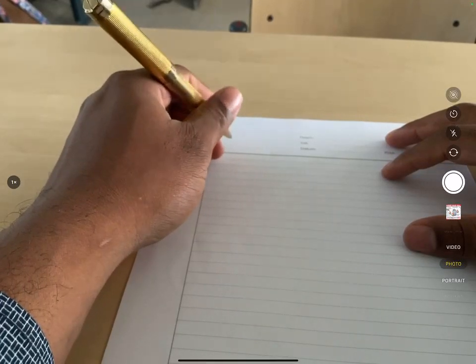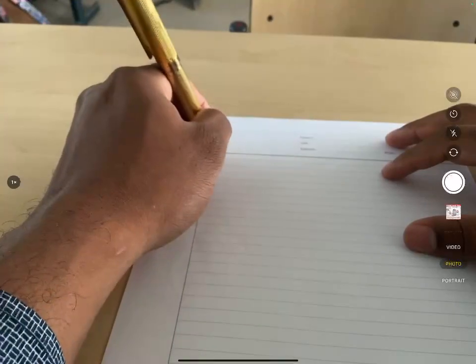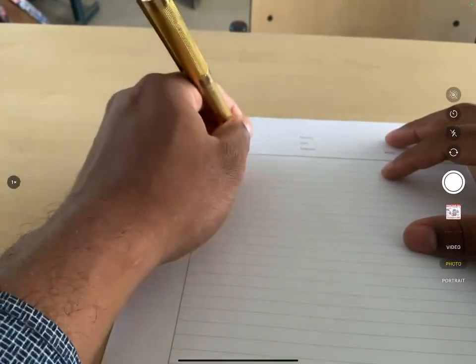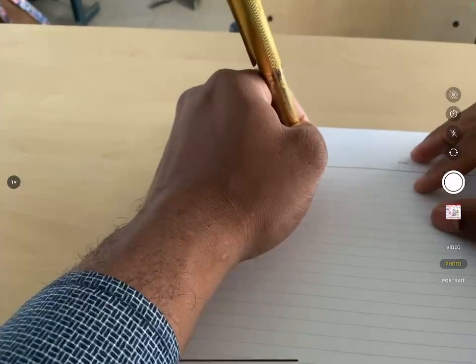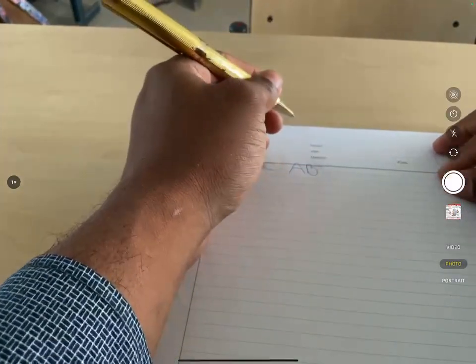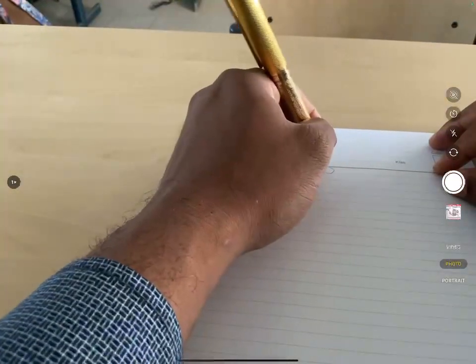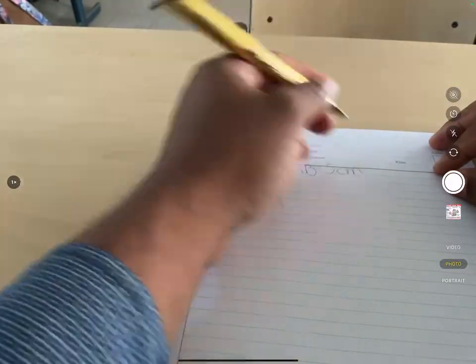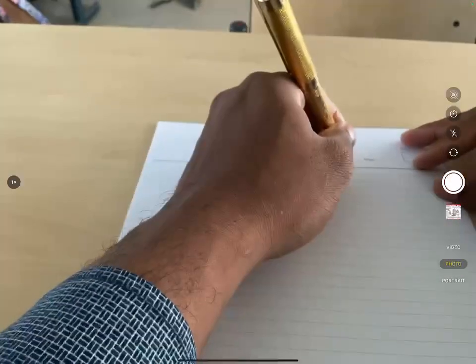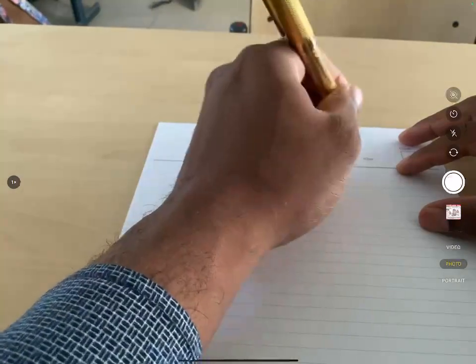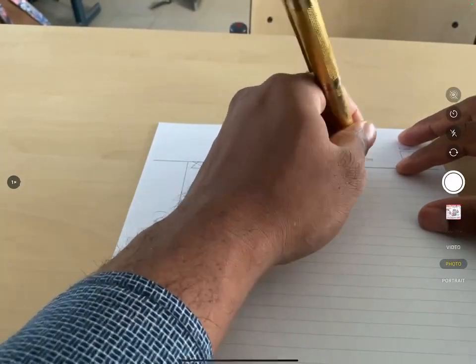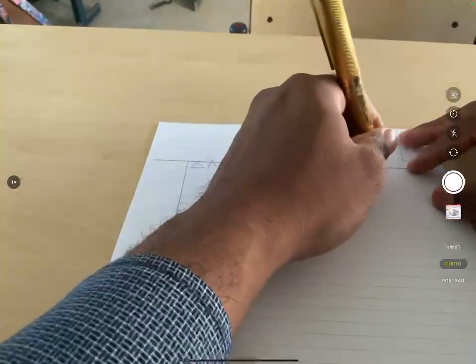We are now creating a triangle. Triangle ABC, with AB being, let's use the same measurements, 5 centimeters. We have AC being 6 centimeters.